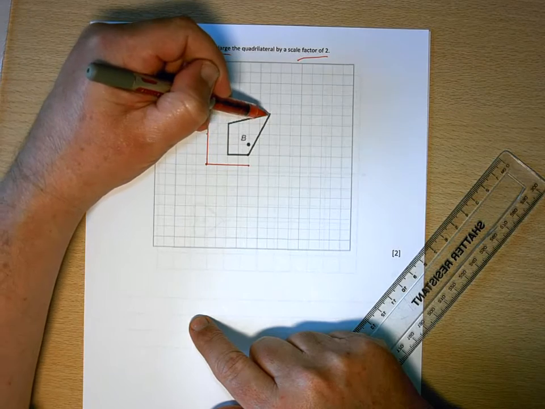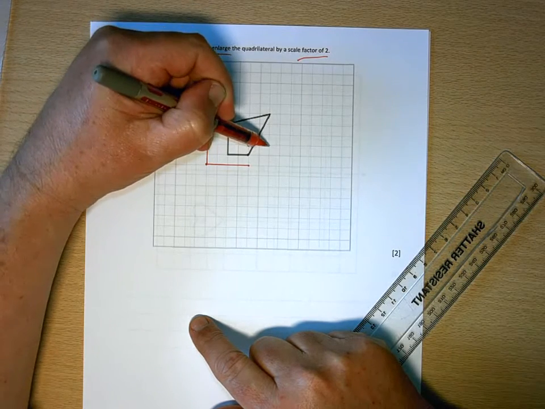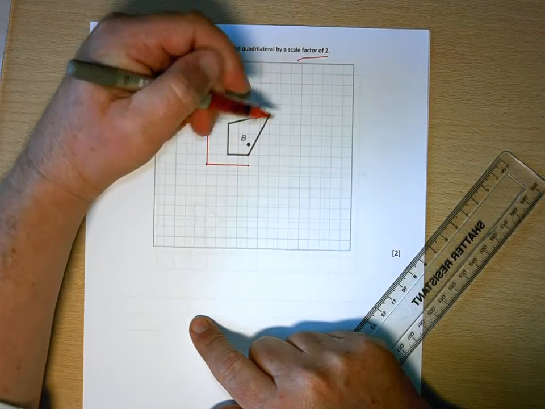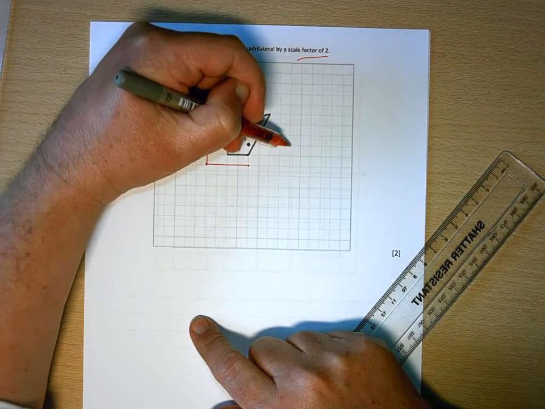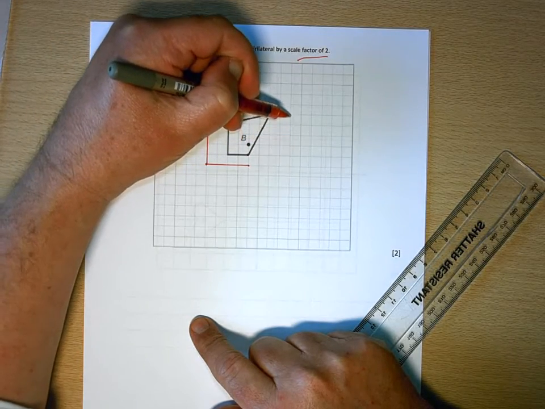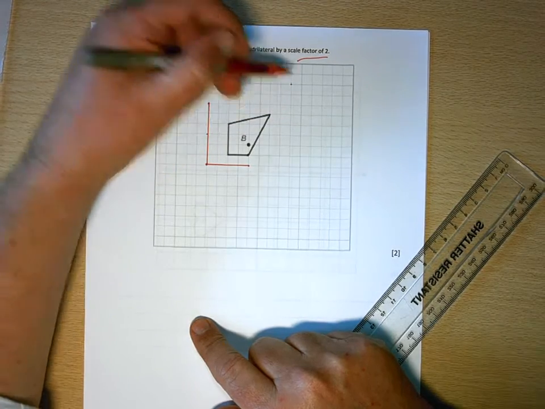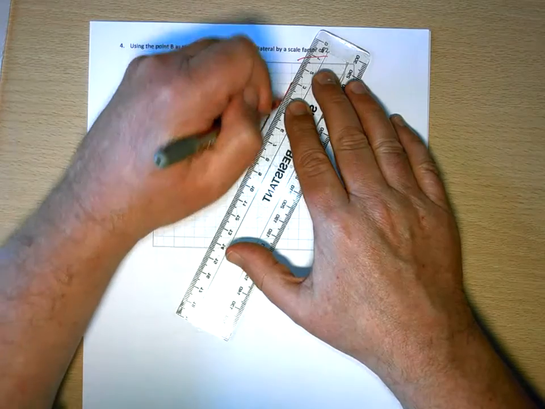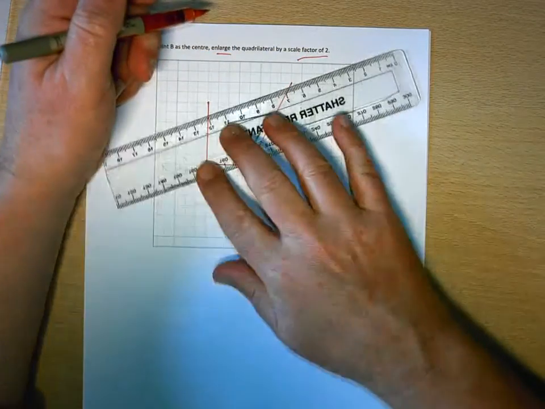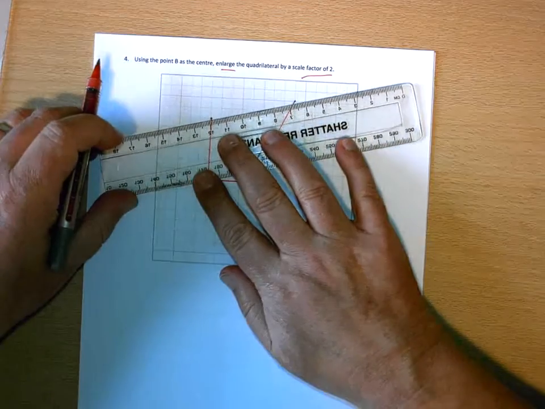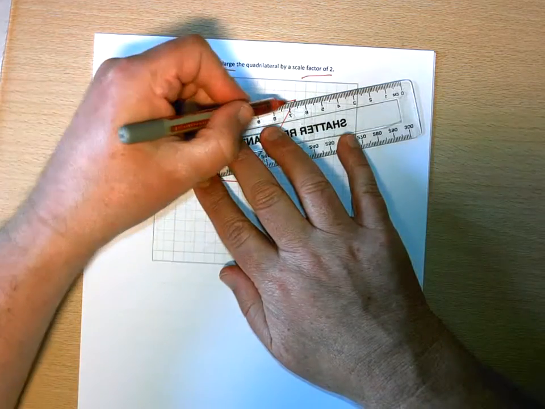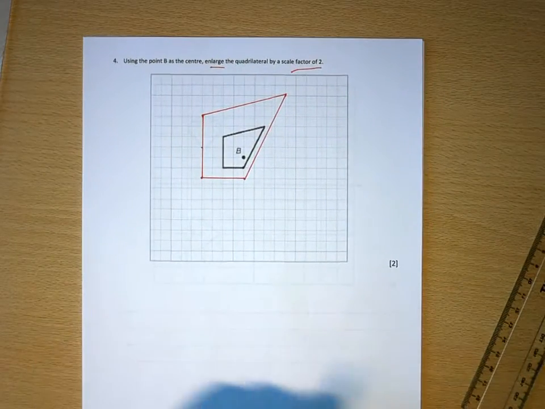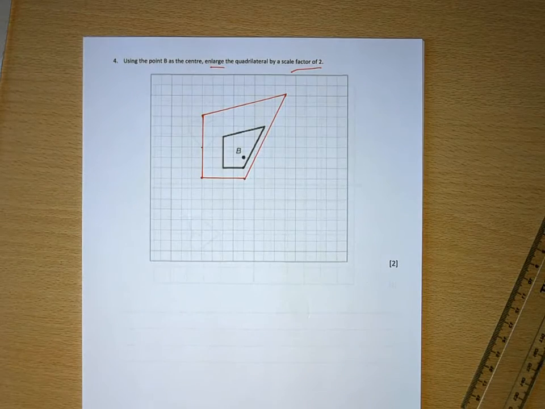So from here to there I'm going right 2, up 3. So in the enlargement, I'm going right 4, up 6. 1, 2, 3, 4, 5, 6. If I then join those points together, that gives me my full marks.